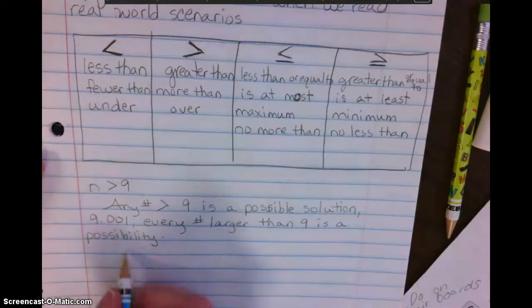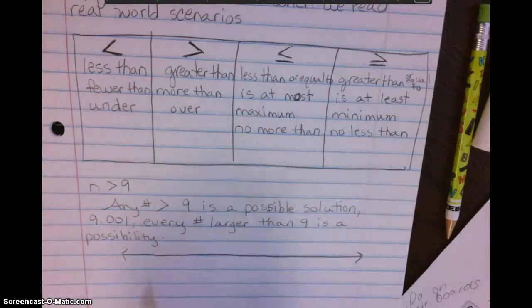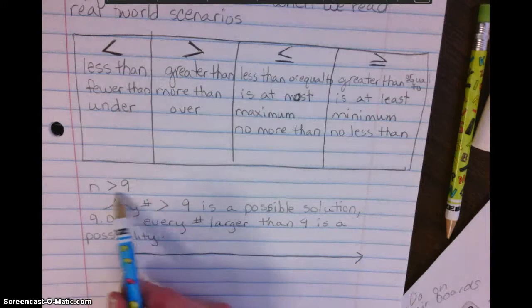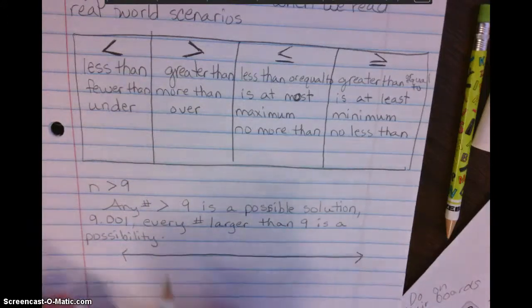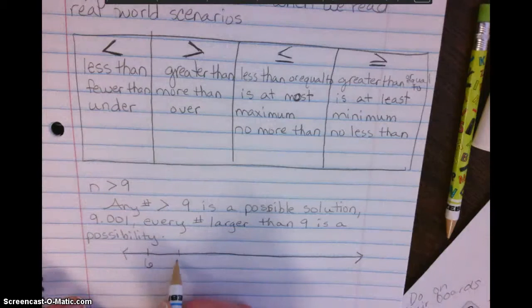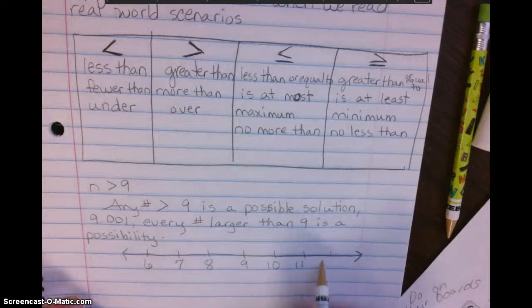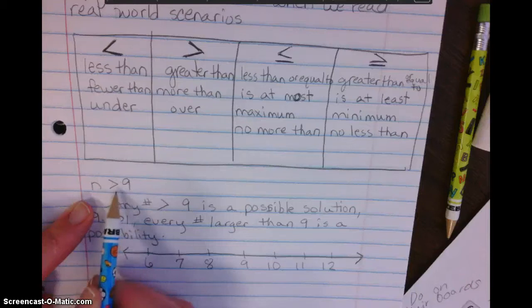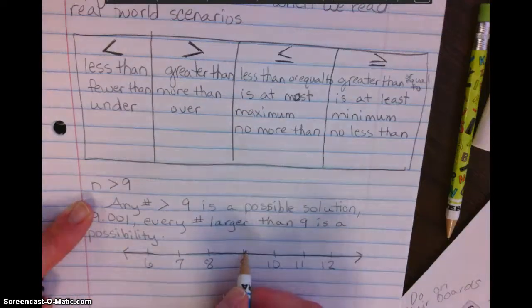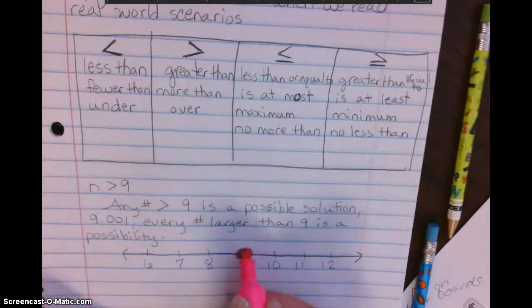So let's go ahead and draw a number line. And because it said any number greater than 9, could I graph 3 and include 3? No, because 3 is not larger than 9. Again, I don't have to include every number on my number line. This does not have the equal to symbol with it, so it does not include 9. So we're going to use the open circle at the 9 because 9 is not included in the possible solutions.